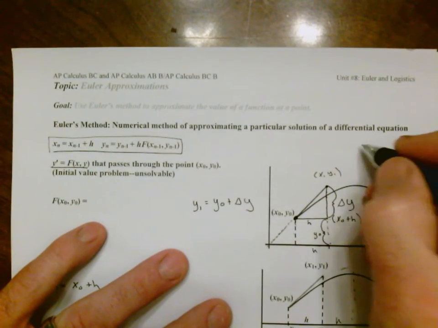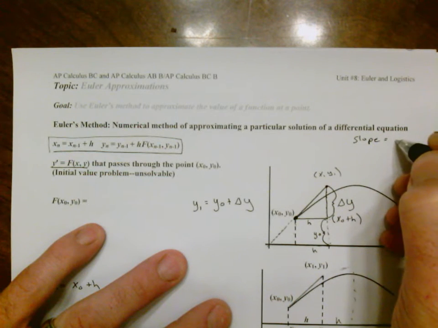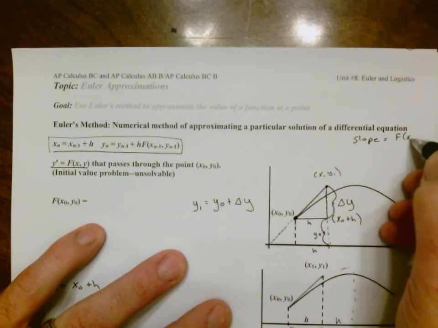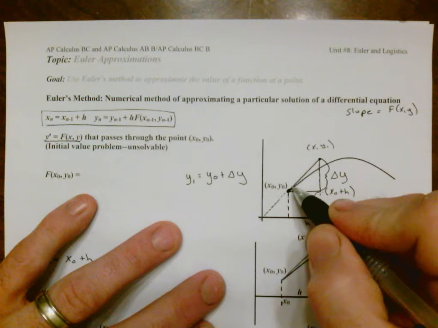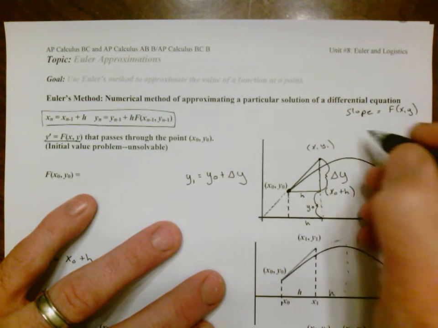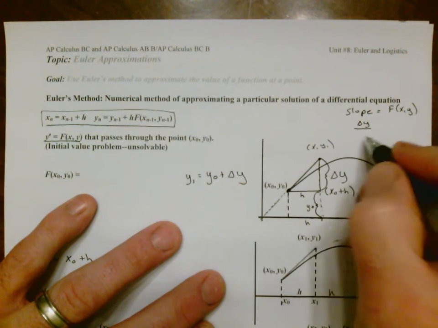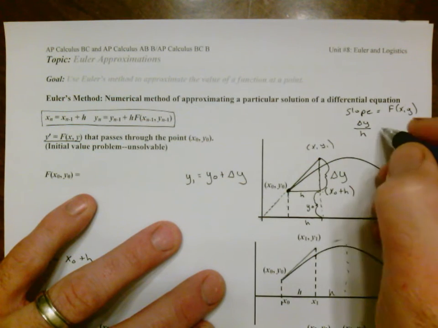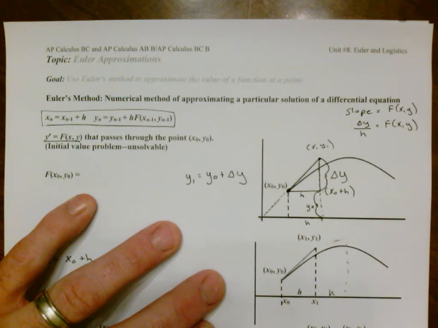So I know the slope is equal to f of x, y. But for this line, I can also calculate the slope by just doing rise over run. So it rises delta y, and it runs, well, h. And that's what delta x, y is equal to.